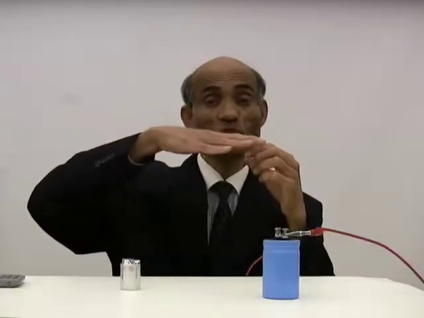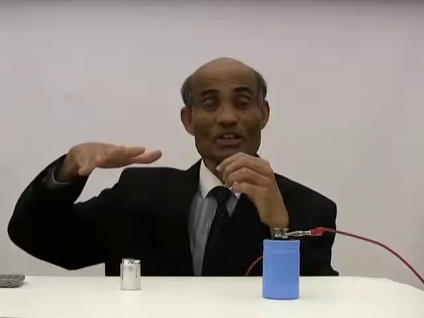You see, a capacitor can actually be used as a smoothing circuit. All the electronic equipment that we have are meant to work on direct current. And you plug it into an alternating current socket.